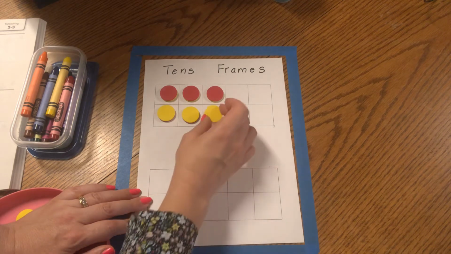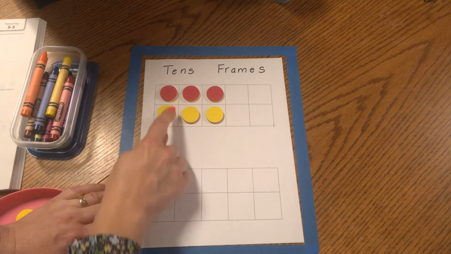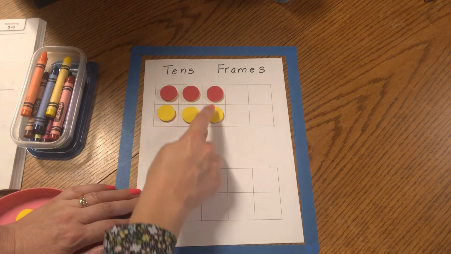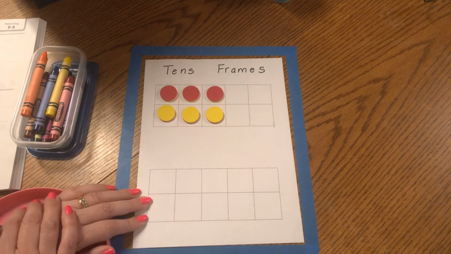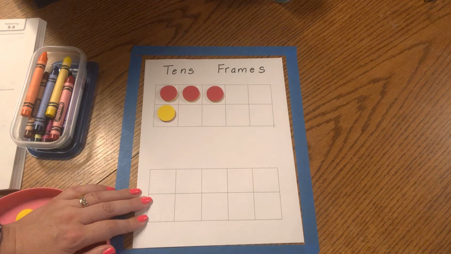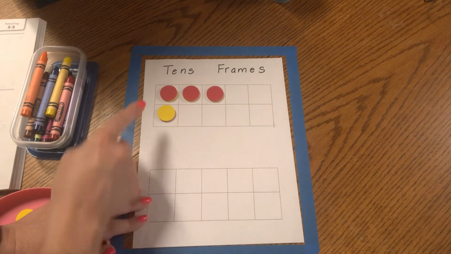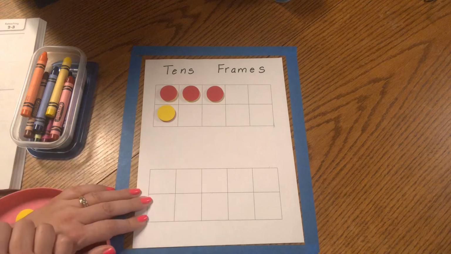Let's try another example. So if I have 3 red, yellow all together, the same as, but this time I take 2 of those yellow dots away. Now I have 2 fewer because I only have 1 that matches.